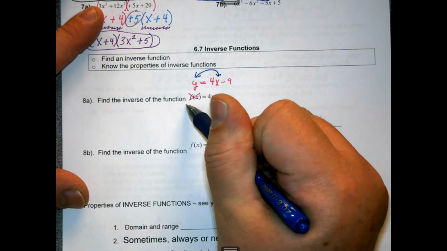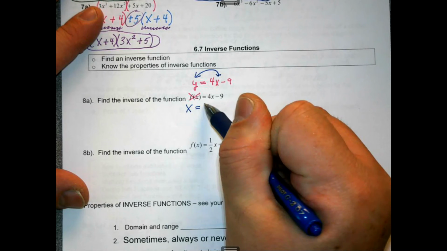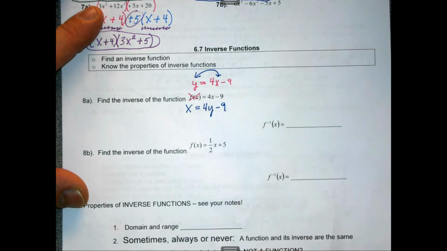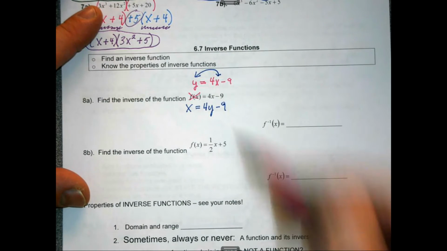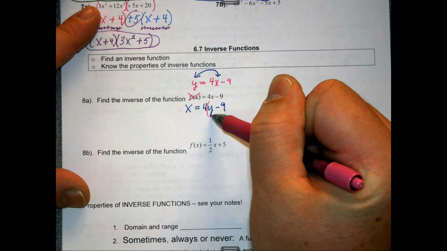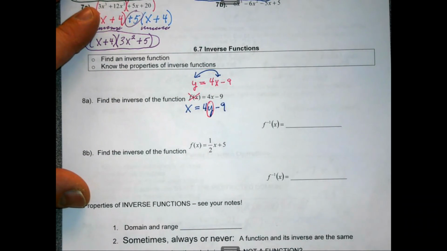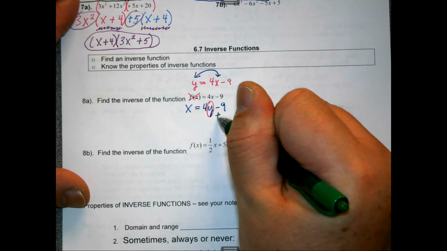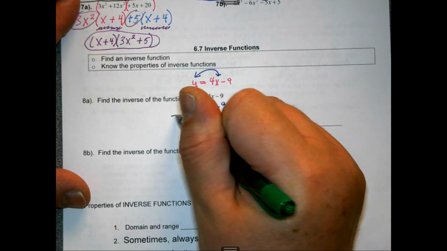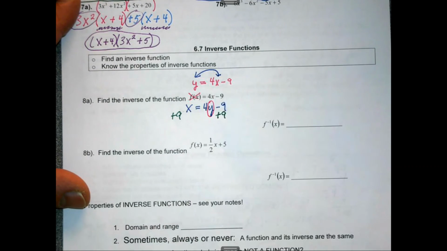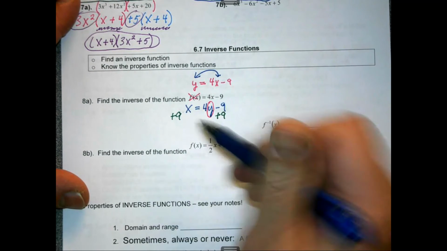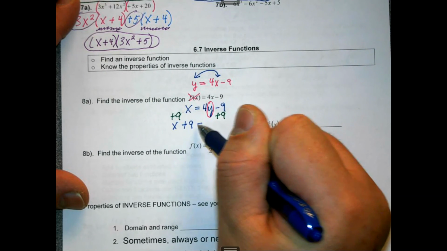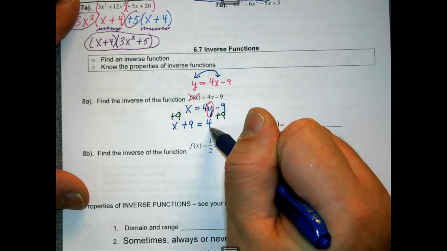So I have x equals 4y minus 9. Then I'm going to solve for y. So I'm going to add 9 to both sides. Don't combine those. I have x plus 9 equals 4y.